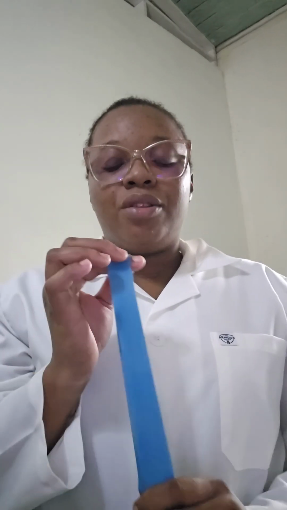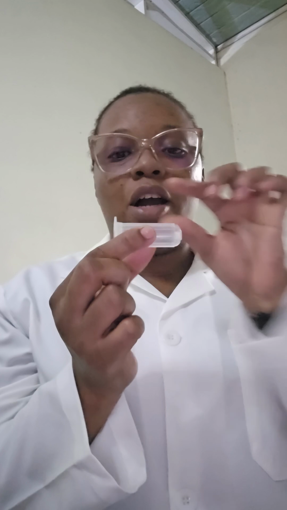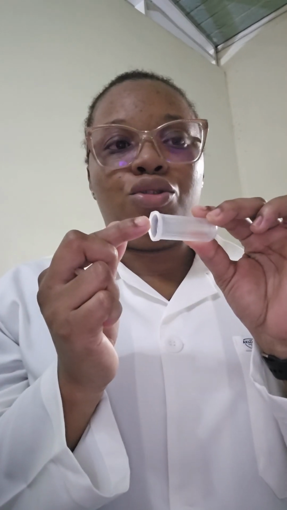This is called a tourniquet. It is tied around the patient's arm, usually 3 inches above the antecubital area, to restrict the venous blood flow. Okay, here I have the gauze. The gauze is used to hold pressure over the site following the blood collection procedure. Here I have a tube holder. This is where the needle is screwed in, and at the larger end is where the collection tube is placed.